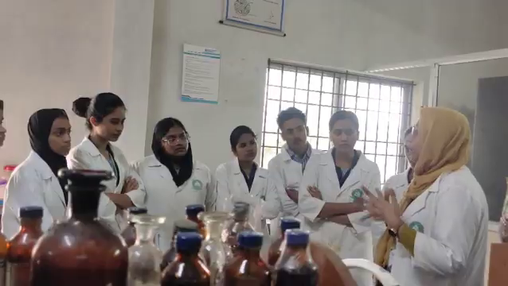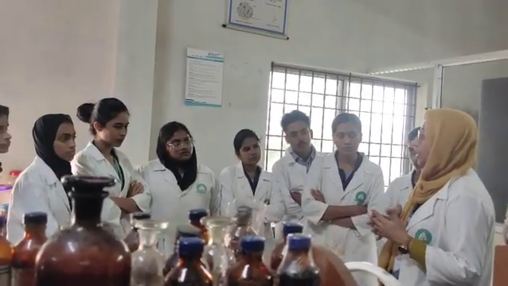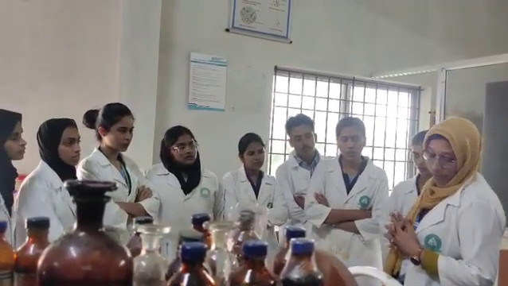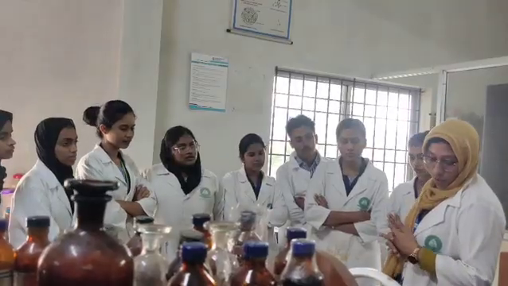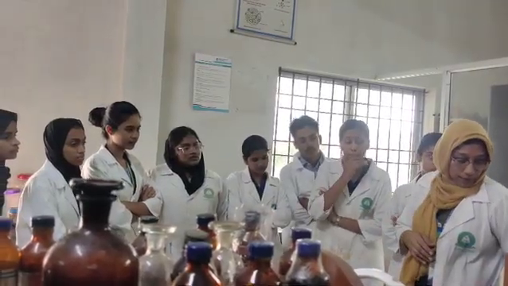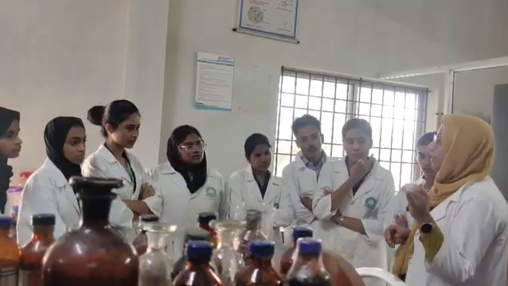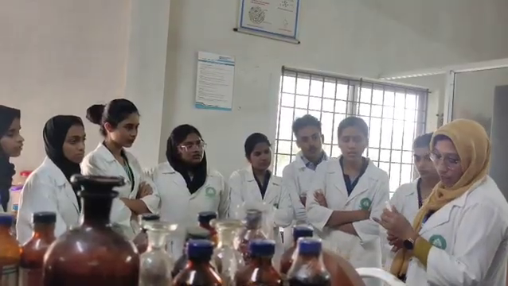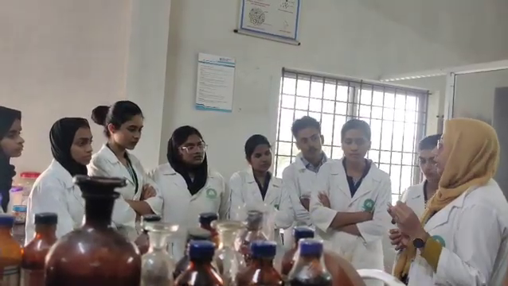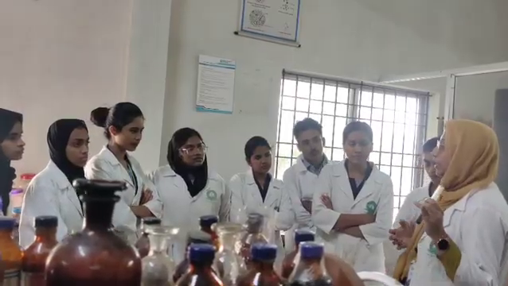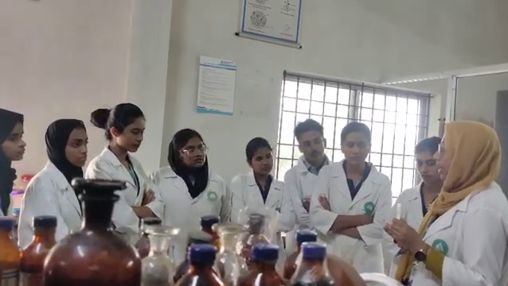What will happen if a carbohydrate is mixed with iodine solution? A blue color will be formed. The blue color indicates the presence of carbohydrate or acacia. The presence of carbohydrate is confirmed using the iodine test.